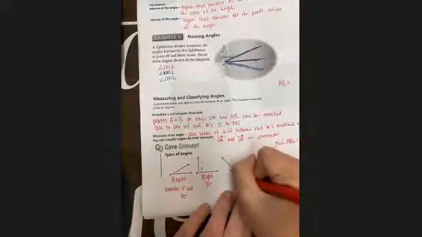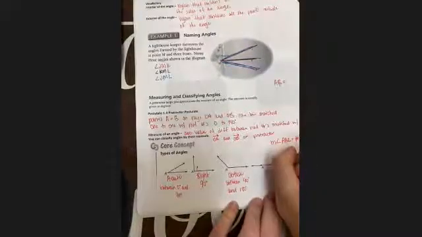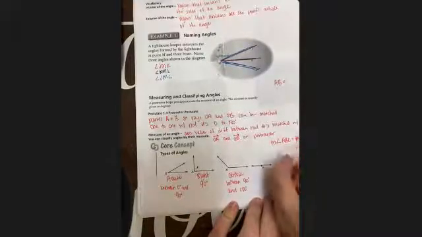The next one is obtuse, and that is between 90 degrees and 180 degrees. And the last one is a straight angle, and it is exactly 180 degrees. So a straight line is called a straight angle, and it's 180 degrees. Okay, turn your page there.